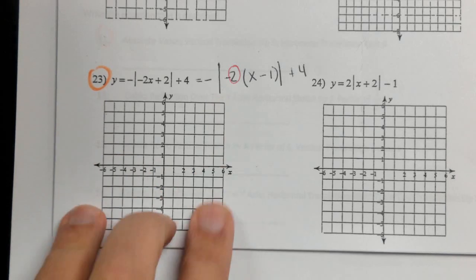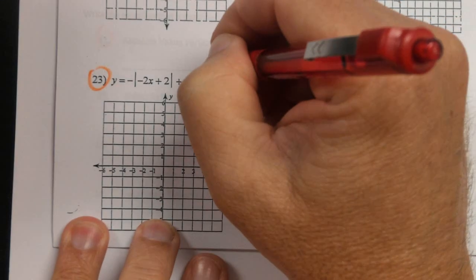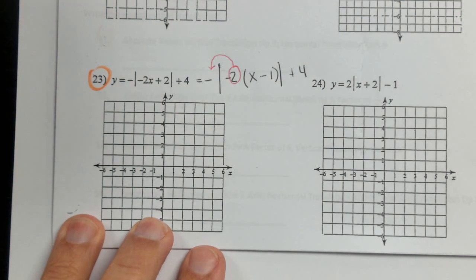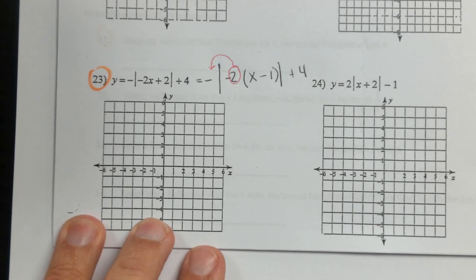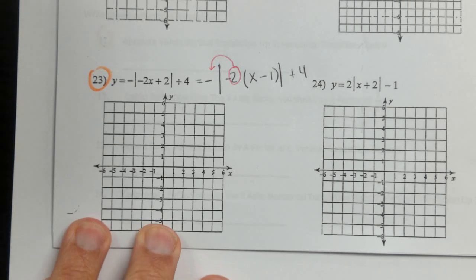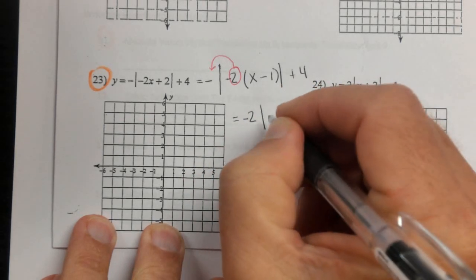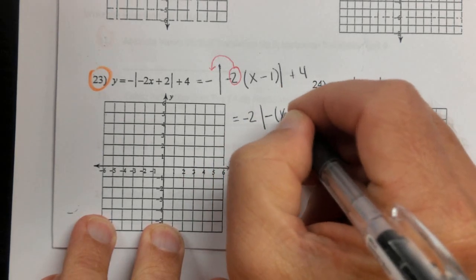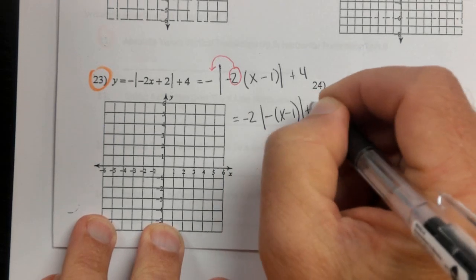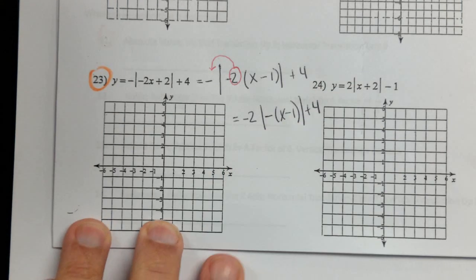I'd rather it be a vertical thing. And since the absolute value of 2 is 2, no big deal, I can slide the 2 out front. Negative 2, absolute value, negative x minus 1, plus 4.